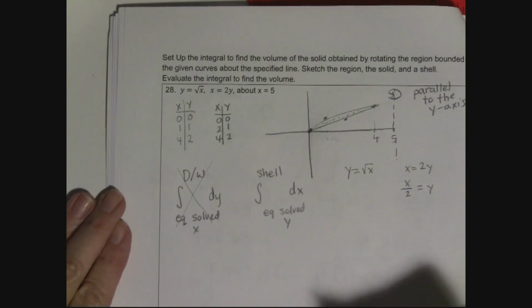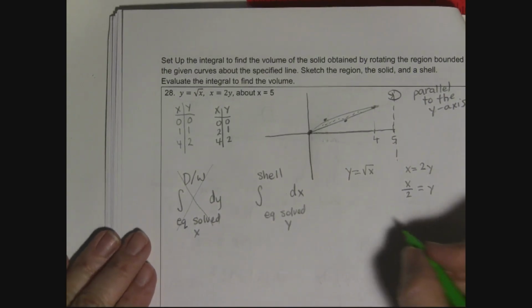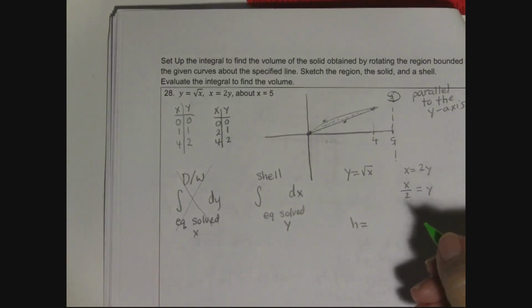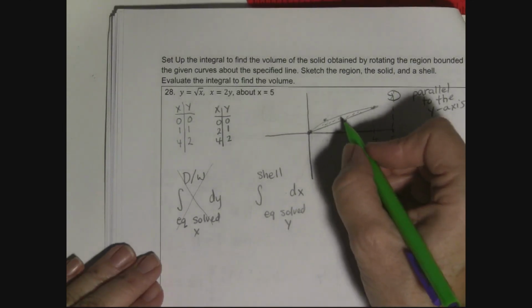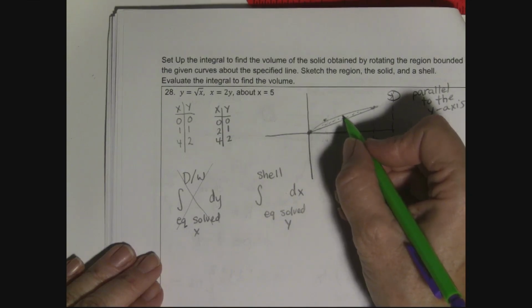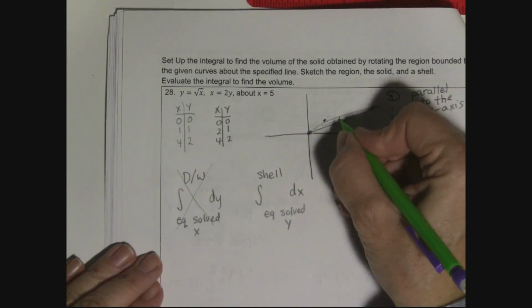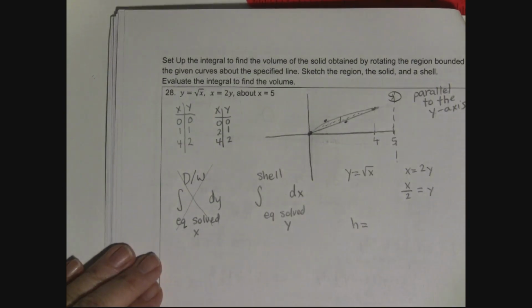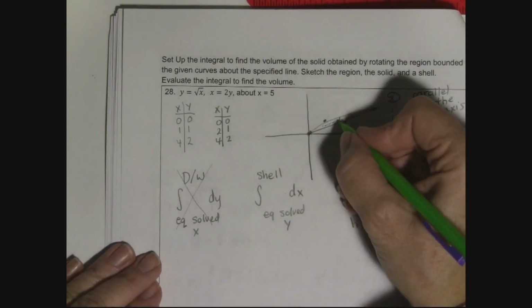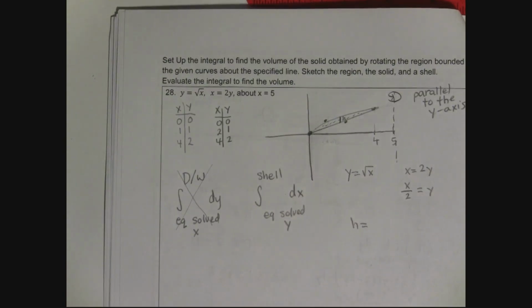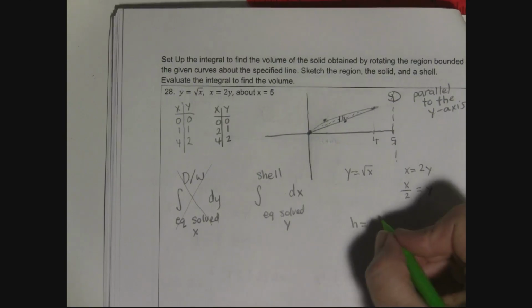Okay? And then I want you to remember, and I know you do, that h is equal to, because when we draw our typical h, you draw h parallel to the axis of rotation, and I always draw it in the middle. And so my h is really thin right there, but it's a straight up and down line right here. And there it is right there, and I labeled it h, and that is top curve minus bottom curve.